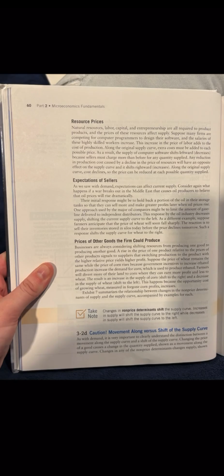Resource prices. Natural resources, labor, capital, and entrepreneurship are all required to produce products, and the prices of these resources affect supply. Suppose many firms are competing for computer programmers to design their software, and the salaries of these highly skilled workers increase. This increase in the price of labor adds to the cost of production. Along the original supply curve, extra costs must be added to each possible price.